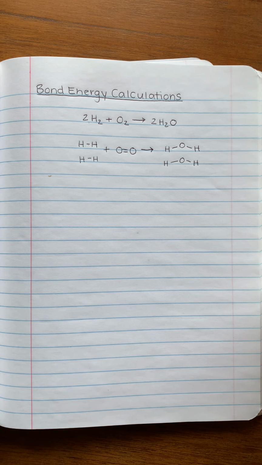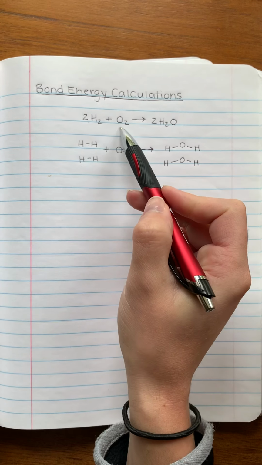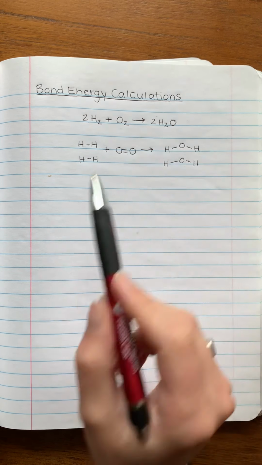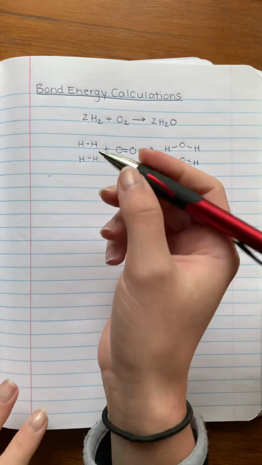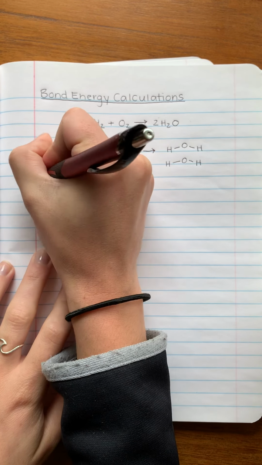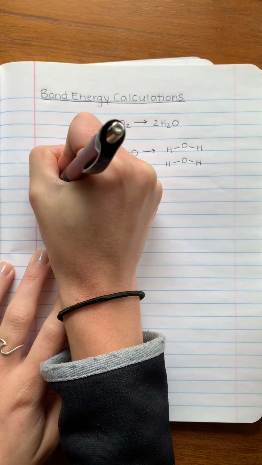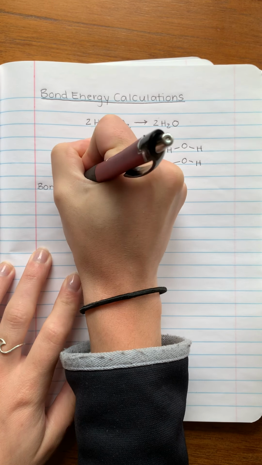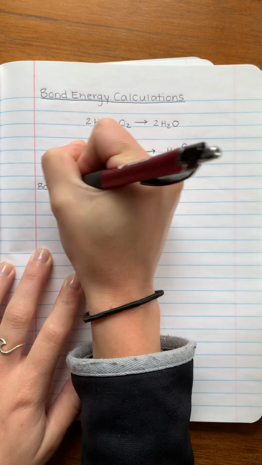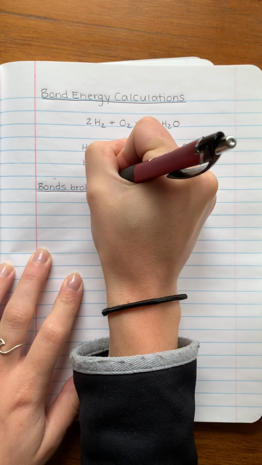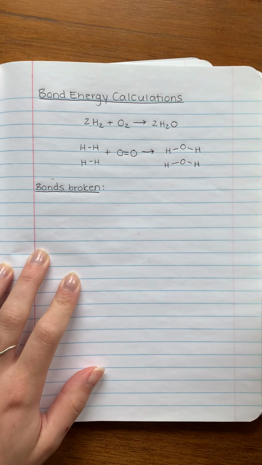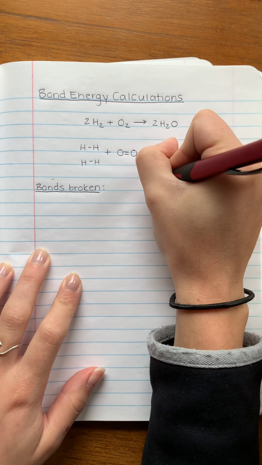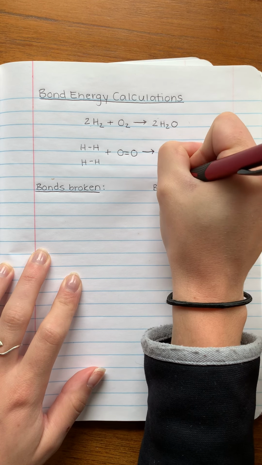So whenever we're reacting anything together, we're breaking the bonds of the original molecules in order to form bonds for the final molecule. So on our left side, in our reactants, we are representing bonds broken. So we need to break these bonds. And then in our product side, we're going to represent bonds formed.